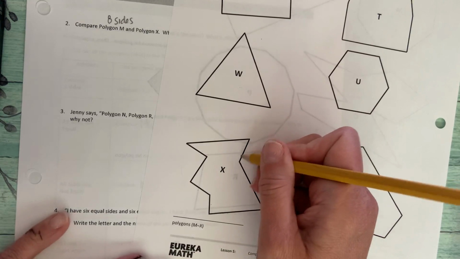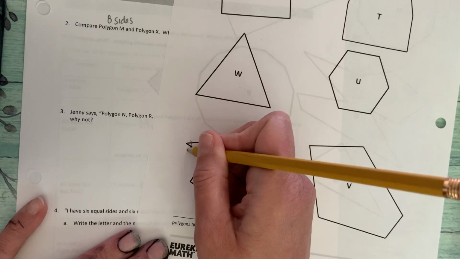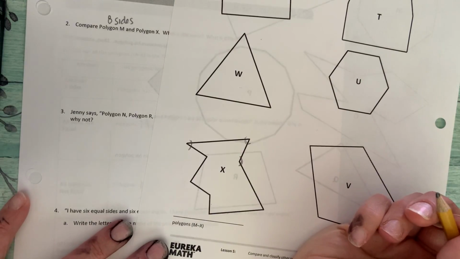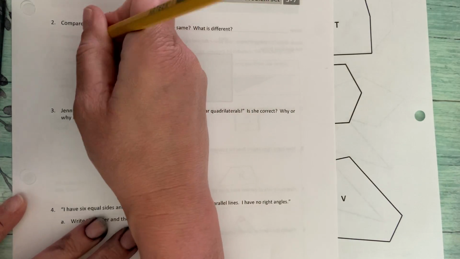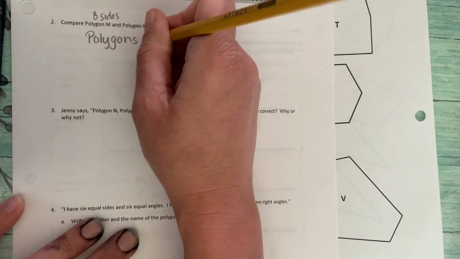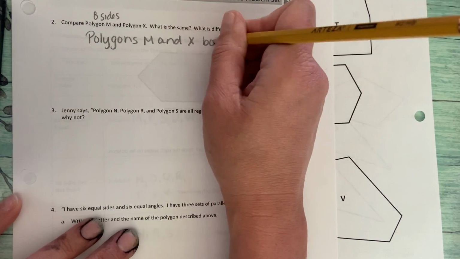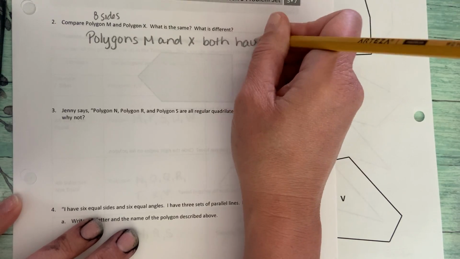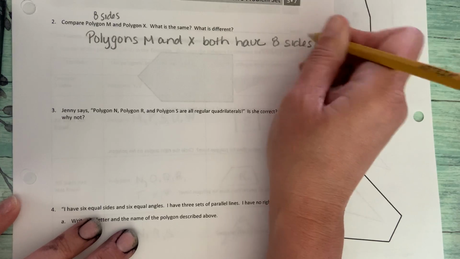By the way, anytime you see an angle or a corner where it connects, it is considered a side. So they both have 8 sides. So let's start there. Polygons M and X both have 8 sides. That's what is the same.